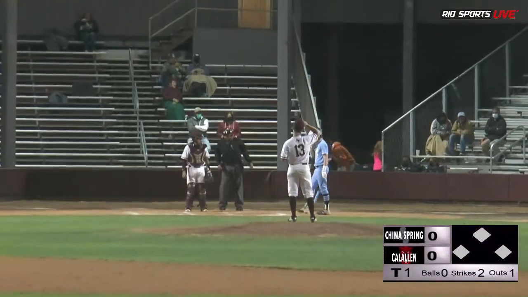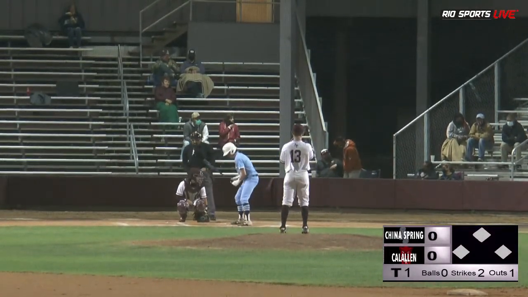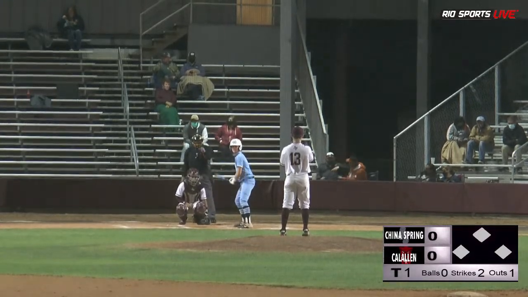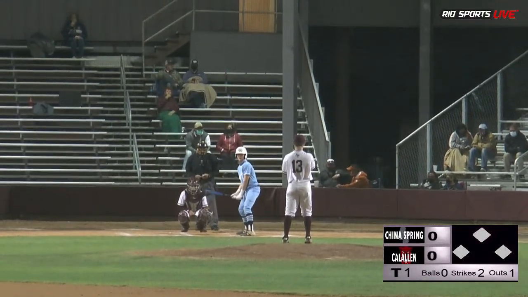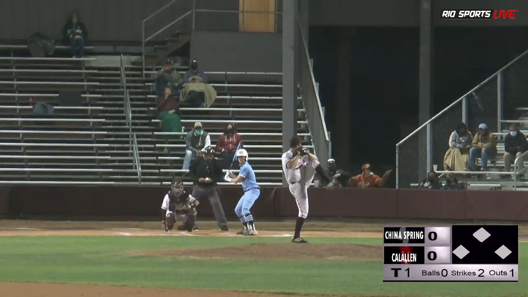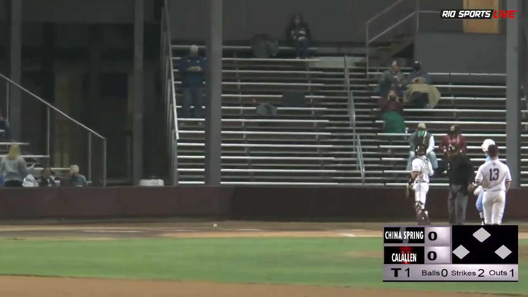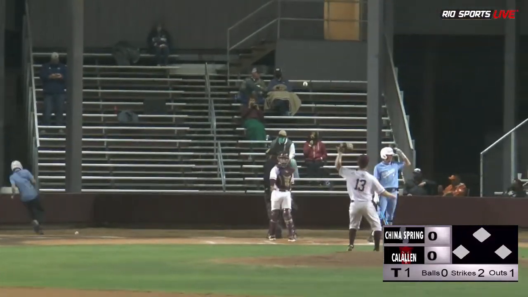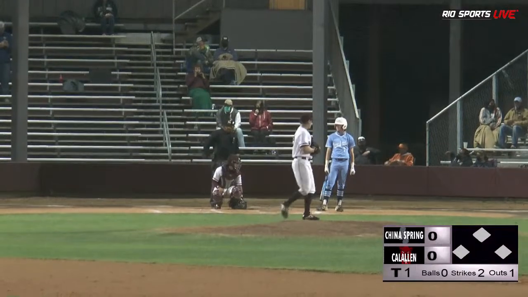Once again, this is China Spring versus Calallen. Last game here of the night. A lot of moving pieces here to get this going, so we want to appreciate and thank Calallen ISD for having us here tonight. As Garrett fouls off into the net. So 0-2 the count here.